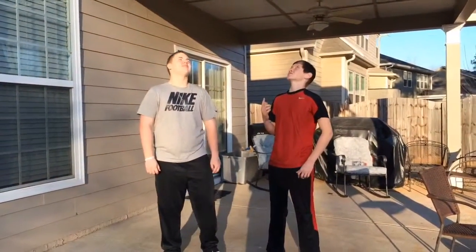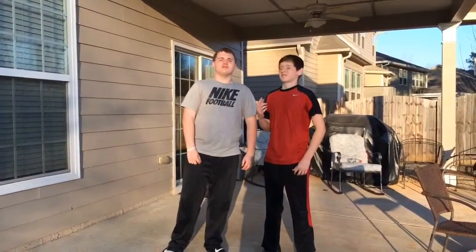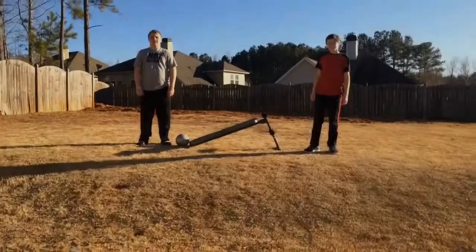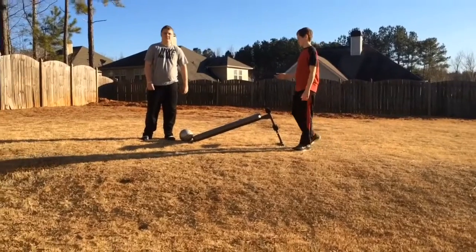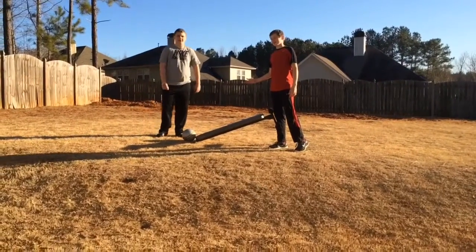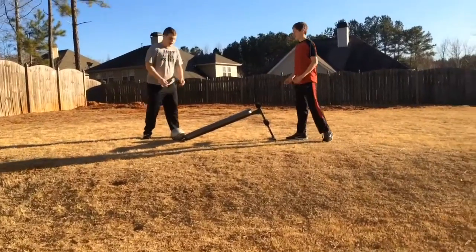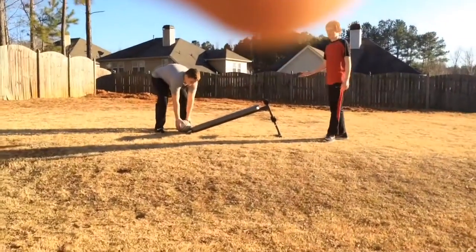Is that a giant boulder coming down? Guess so. How in the world are we gonna lift this 5,000 ton ball up 1 foot? I have no idea. I can't even pick it up. Can't even lift it.